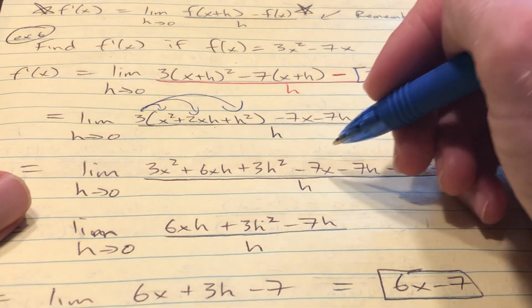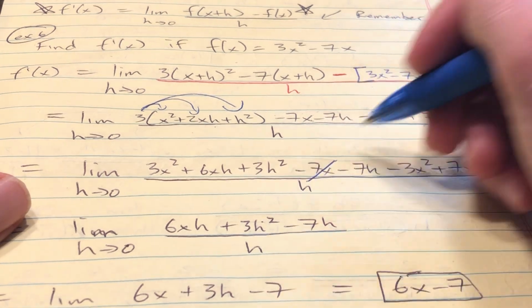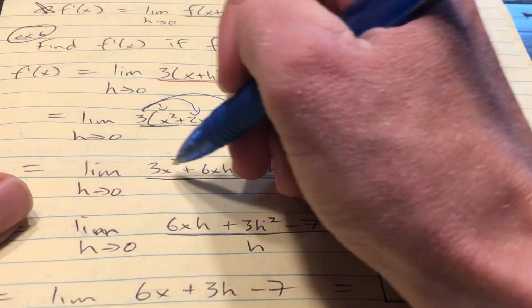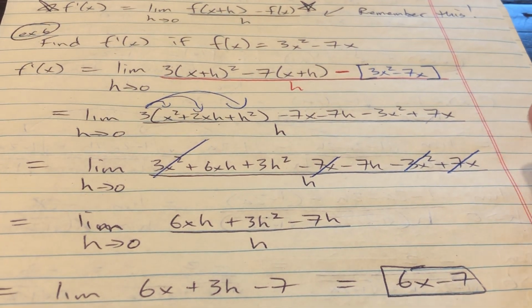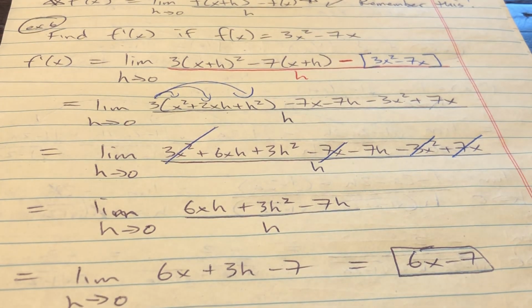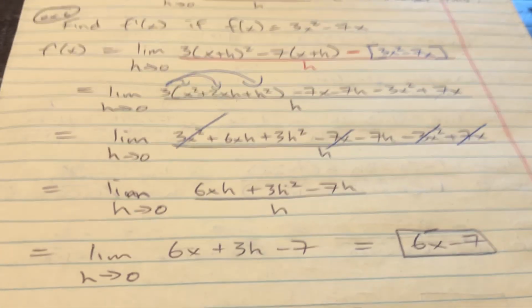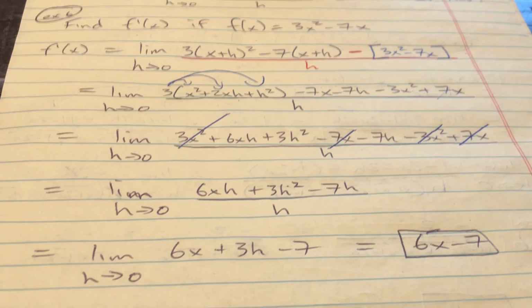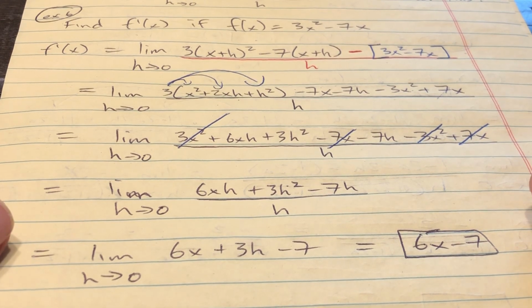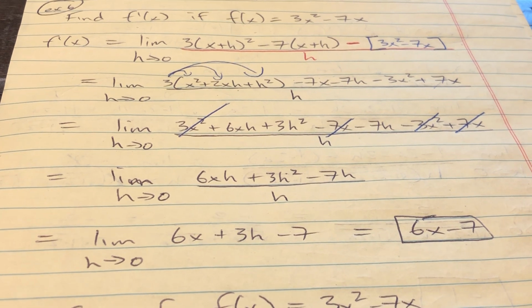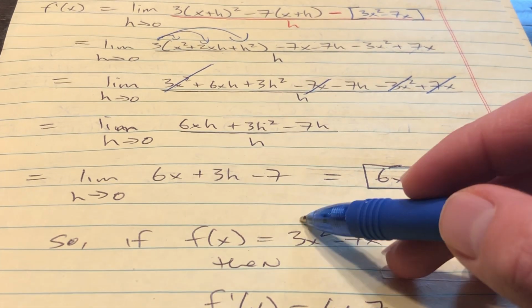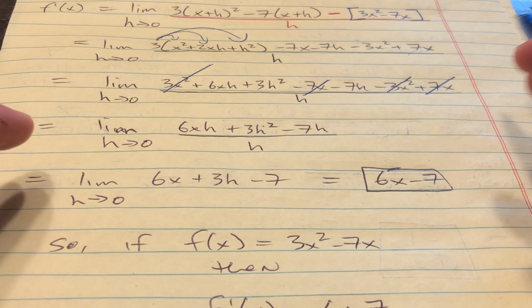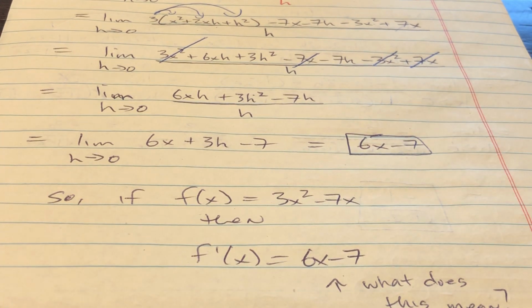Then we cancel out like terms, a boom and a boom, and a there and a there. Anything that's left over only has h's. Now I divide everything by h, and I let h be 0. The derivative of 3x squared minus 7x is 6x minus 7.